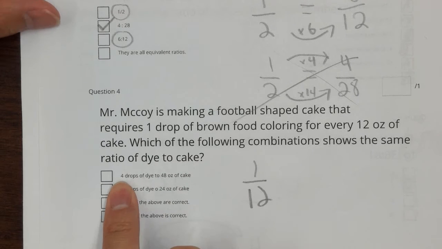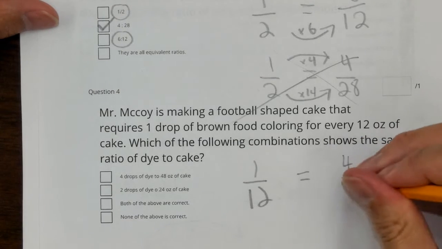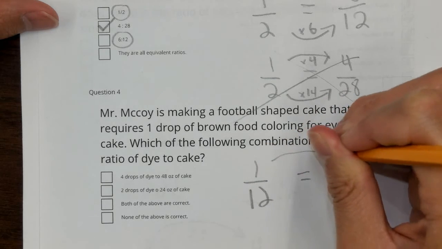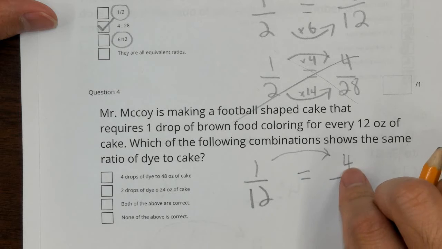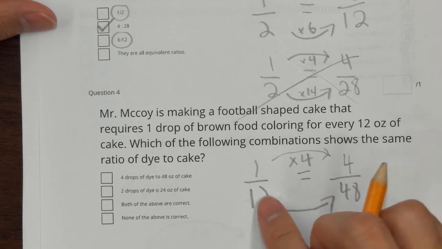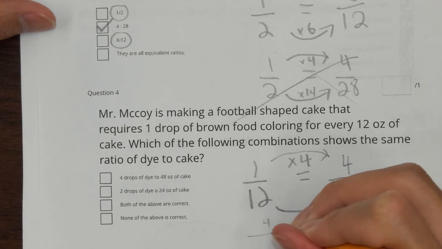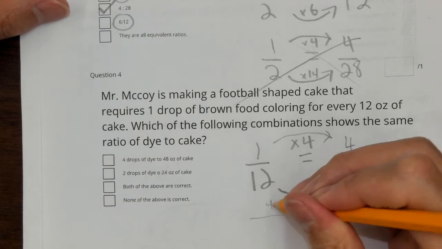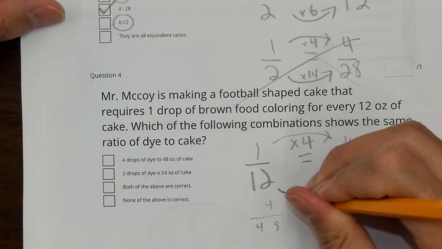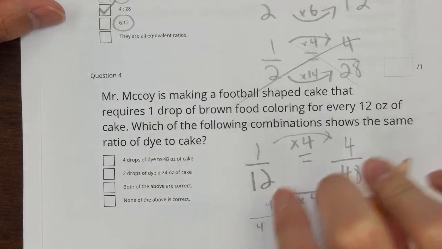So this one says 4 drops of dye to 48 ounces of cake. Let's see if this is equal to 1 over 12. We got 4 and 48. If it makes the same jump on the top and the bottom, we know that it's equivalent. 1 to 4 is a jump of multiplying by 4. 12 to 48. Well, let's just do the work. 12 times 4 is, well, 4 times 2 is 8, 4 times 1 is 4. So 12 times 4 does equal 48. So this and this are the same.